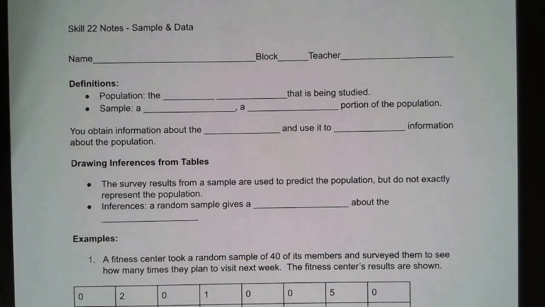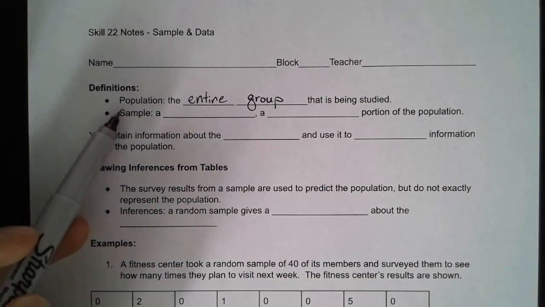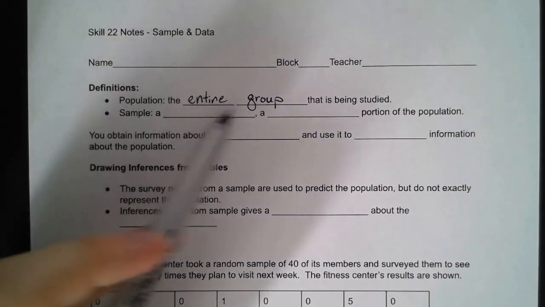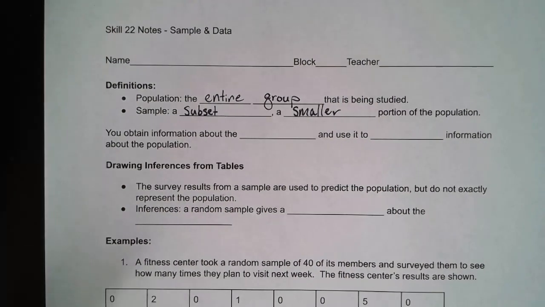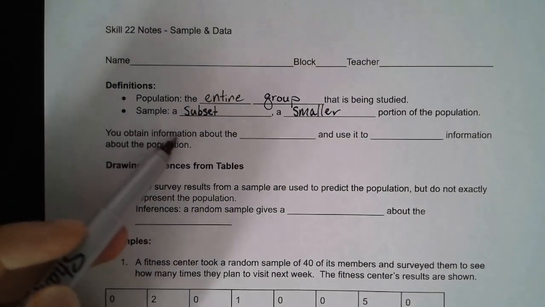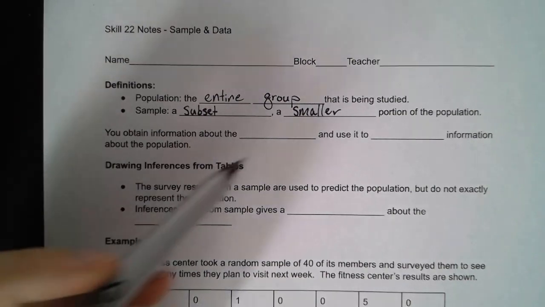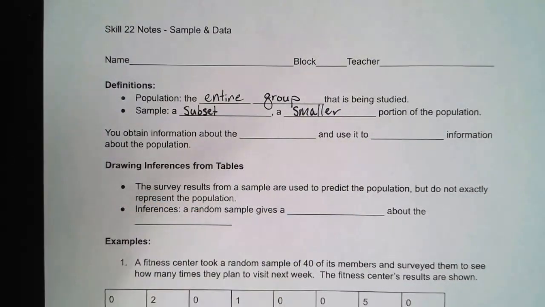We're going to be talking about samples and data today. First, we have some definitions. Population is the entire group that is being studied. A sample is a subset of the population or a smaller portion of the population.